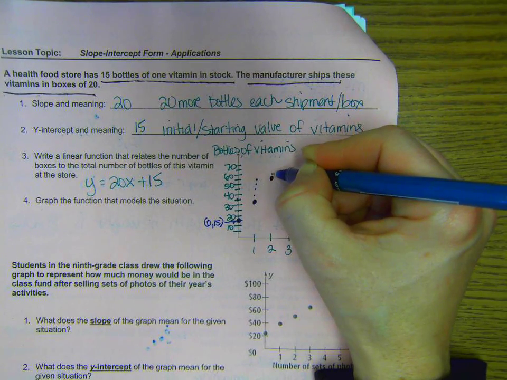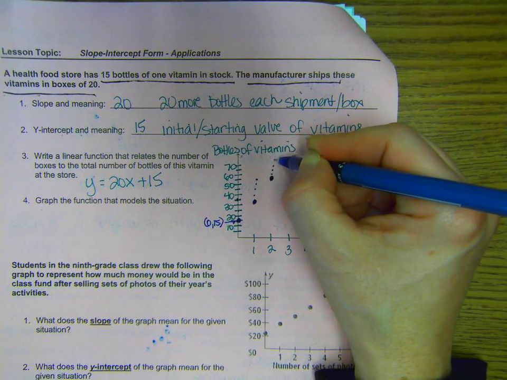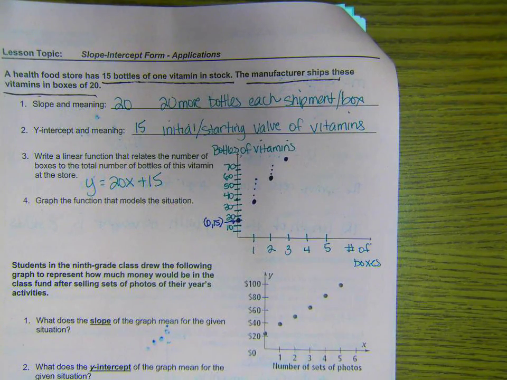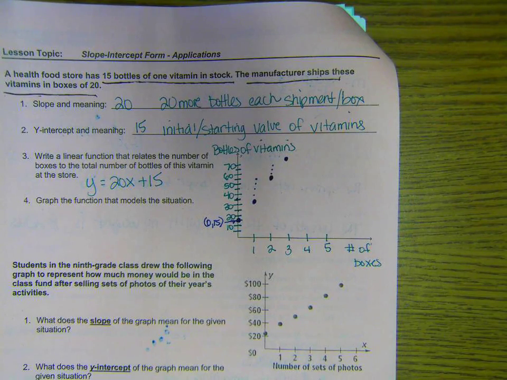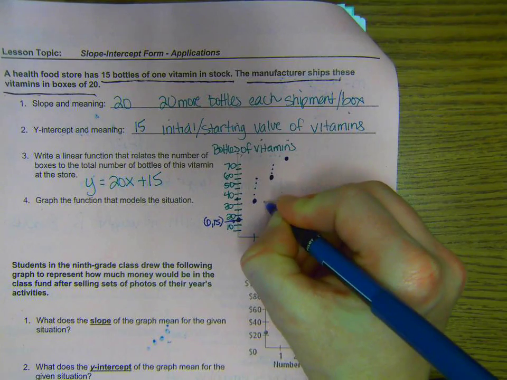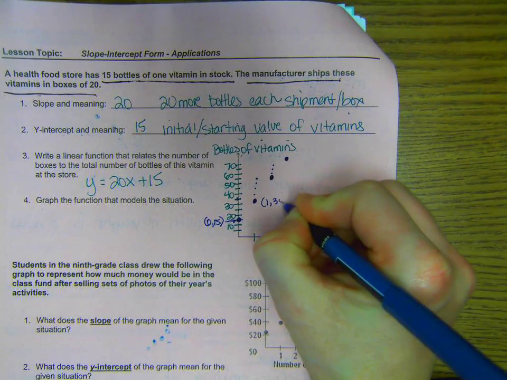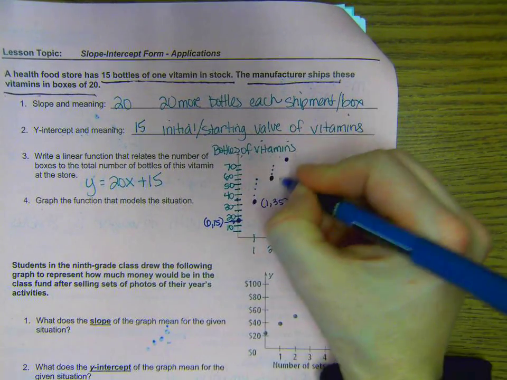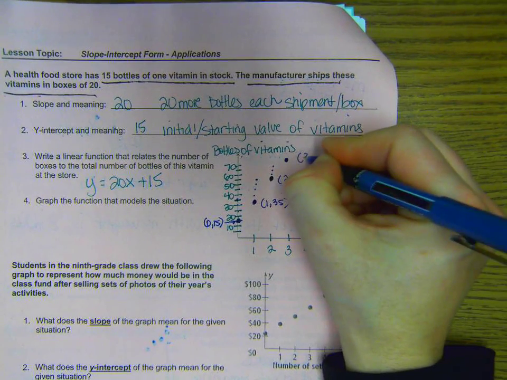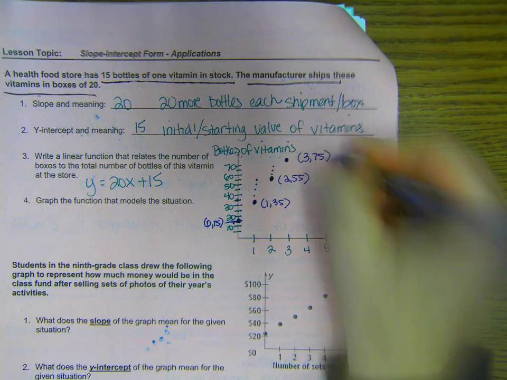Okay. So if we wanted to put some points on here, we said this would be the point (1, 35), (2, 55), (3, 75).